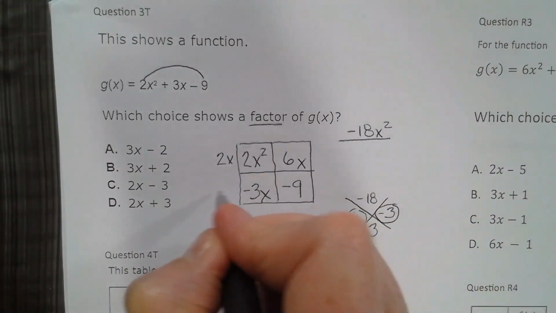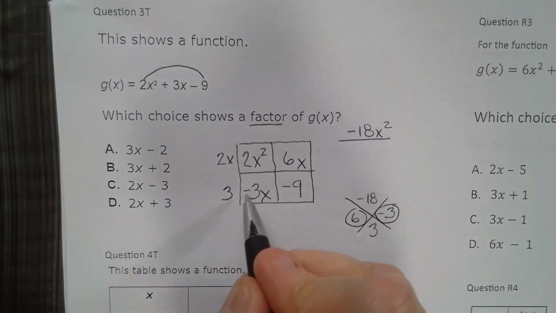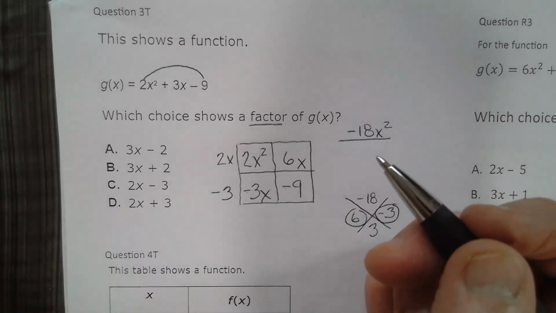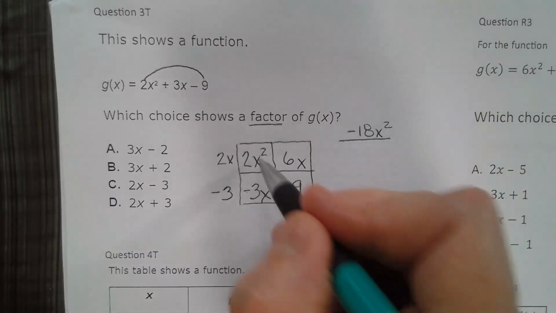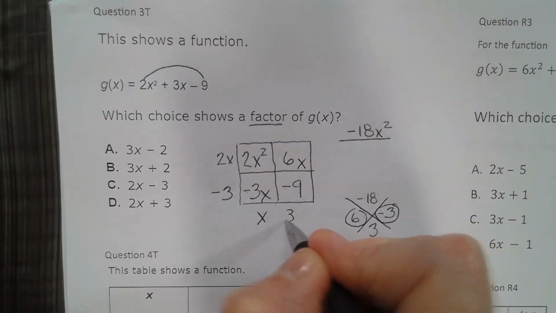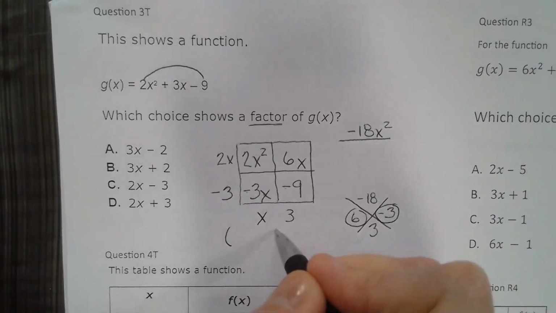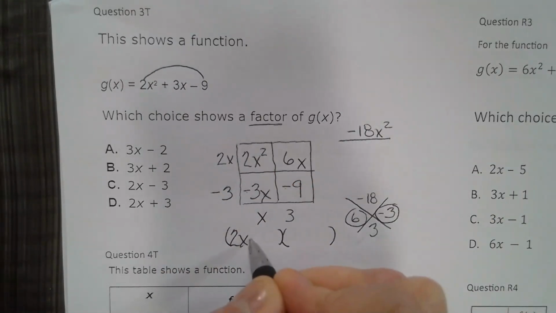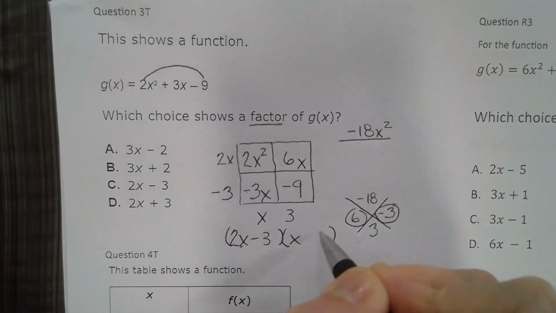Greatest common factor here is 3. And remember a trick, when the negative shows up in both, we pull it out because it helps us with the signs. Greatest common factor here is x. Greatest common factor here is 3. So let's set up my factors. I have a 2x minus 3. I have an x and a 3.